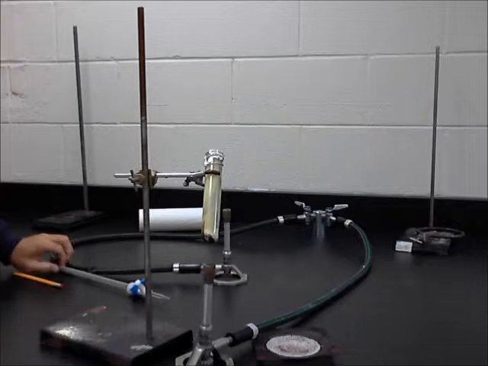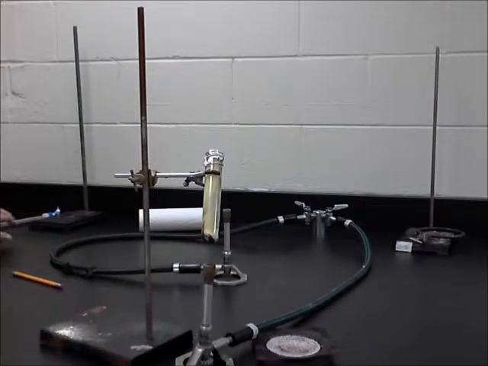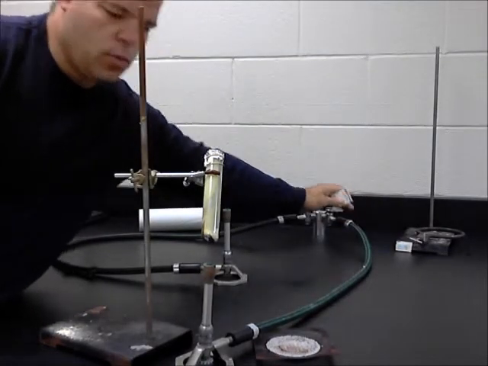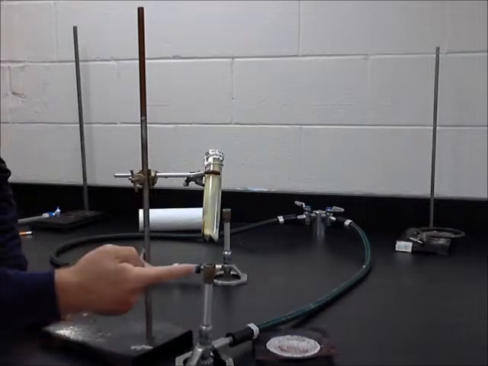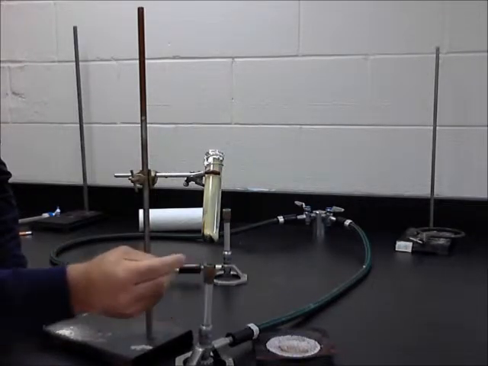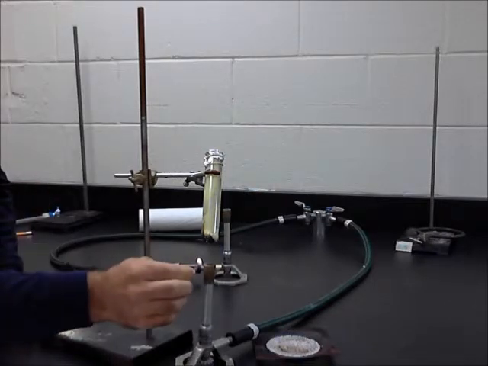For that purpose here, I've got matches; I've got to reach over it and light it up. I have to turn the gas on. At this point you should be listening for it. I can hear it. Light the match right at the tip of the Bunsen burner, and there it goes.